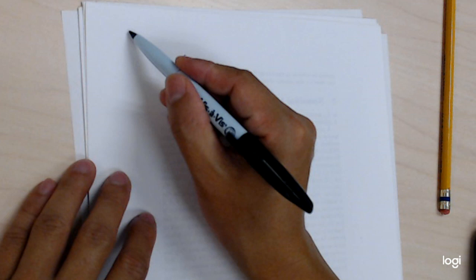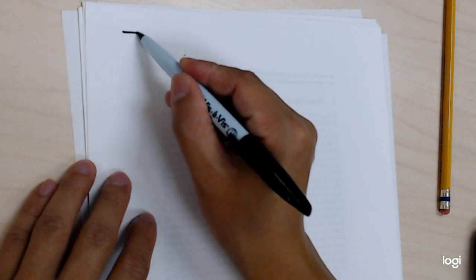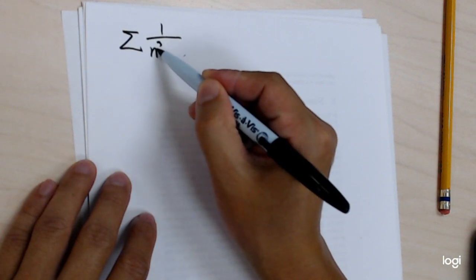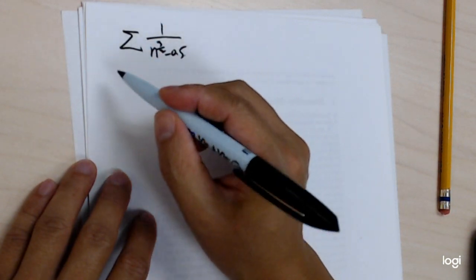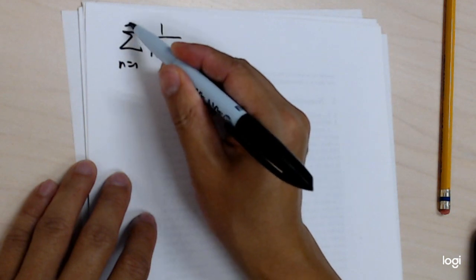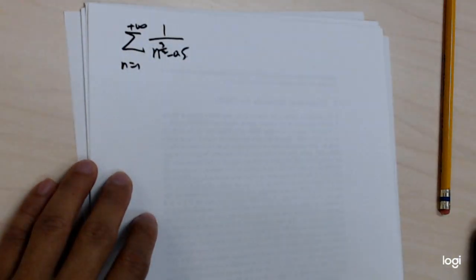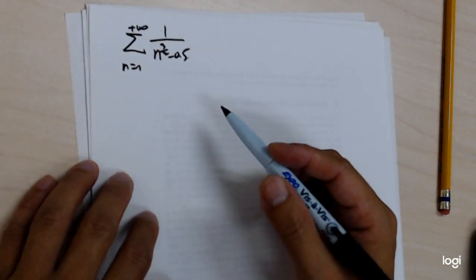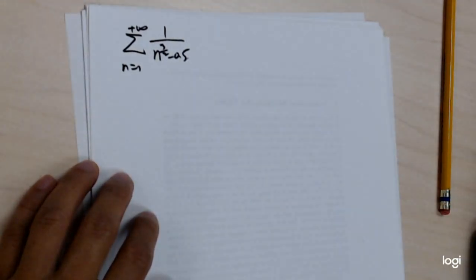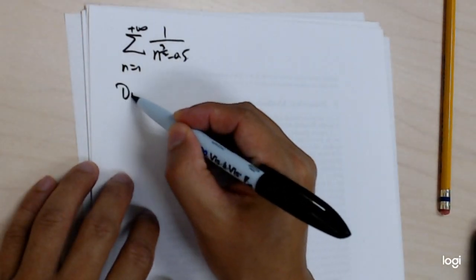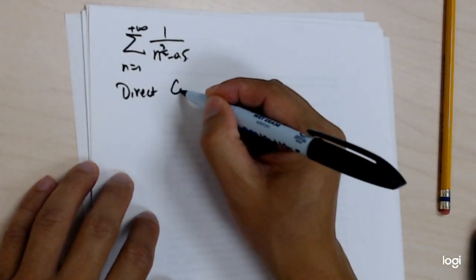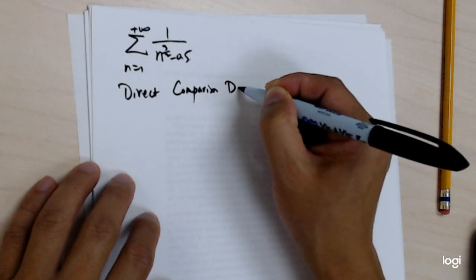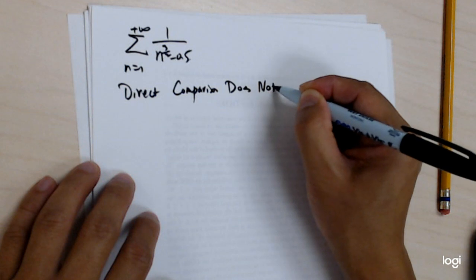For those who were at the lecture, I gave you one example like this. If you look at the notes that you wrote, we have this direct comparison test that somehow just does not work here.